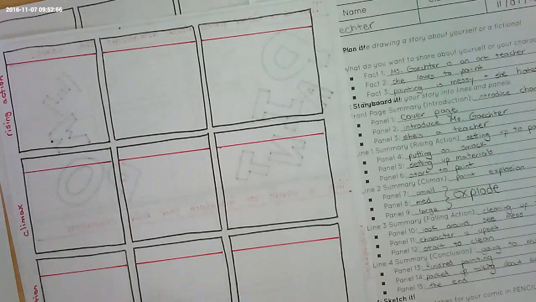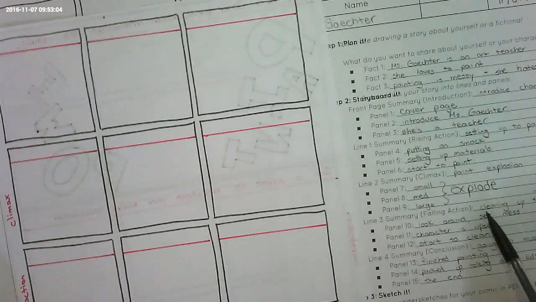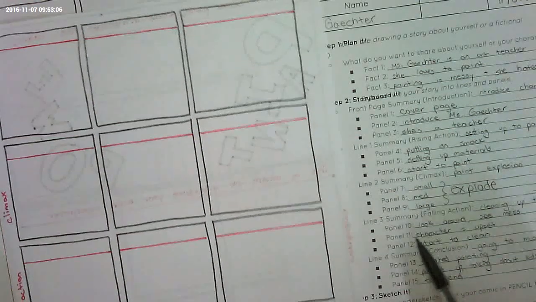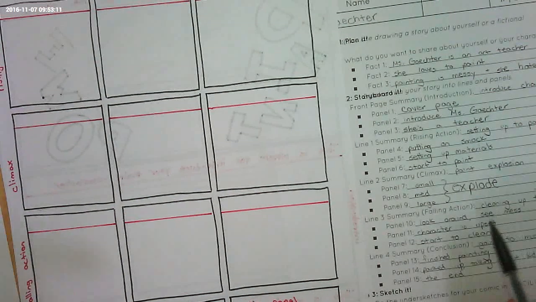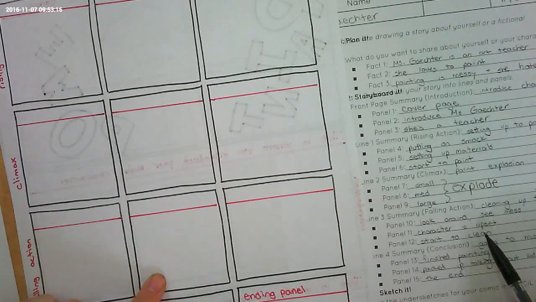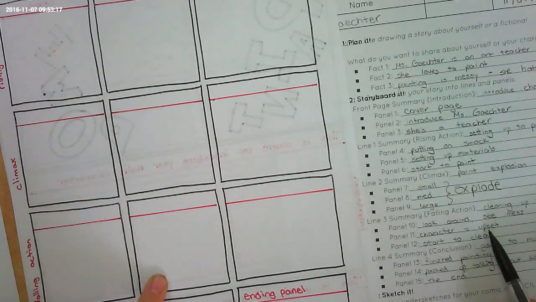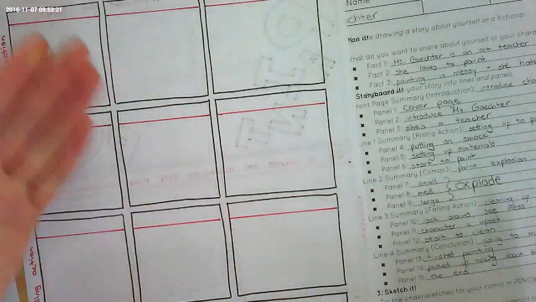Then I have my falling action. So after my climax, my big exciting paint explosion, I'm going to come back a little bit. I'm going to be cleaning up the paint. Panel 10, I'm going to be looking around and seeing the mess. In 11, my character is going to be upset. I might do that with words, I might do that with thoughts, I might do that with symbols. And panel 12, I'm going to start to clean. I'm starting to resolve my problem.